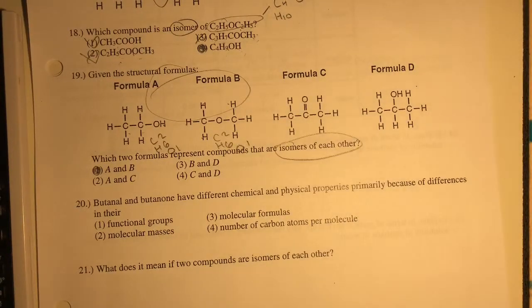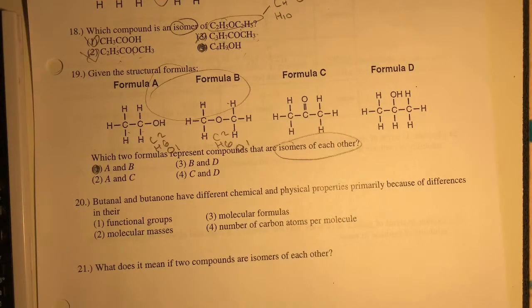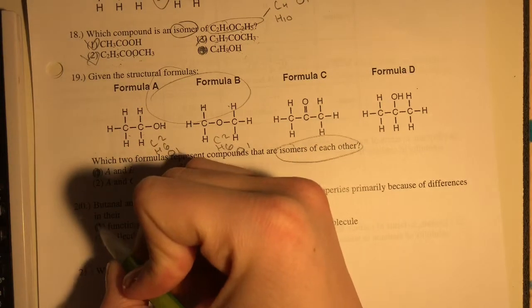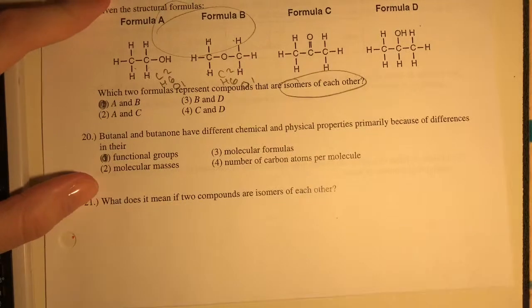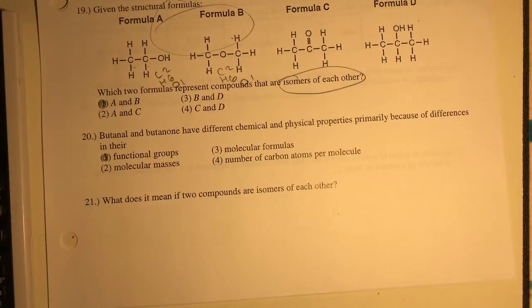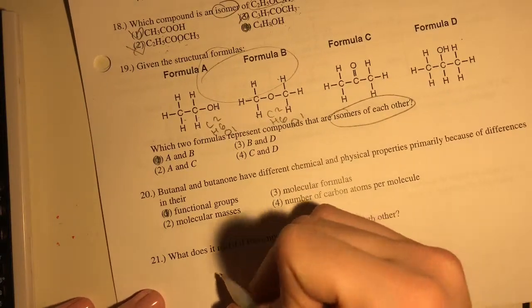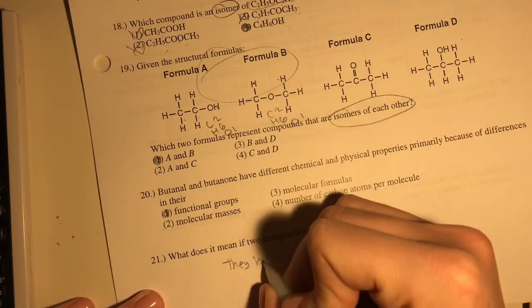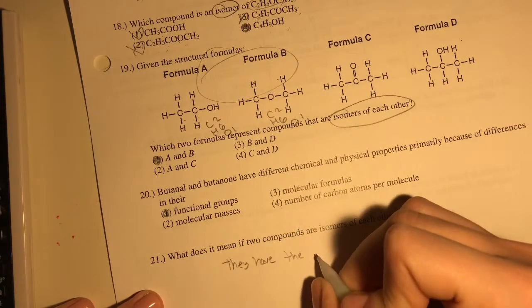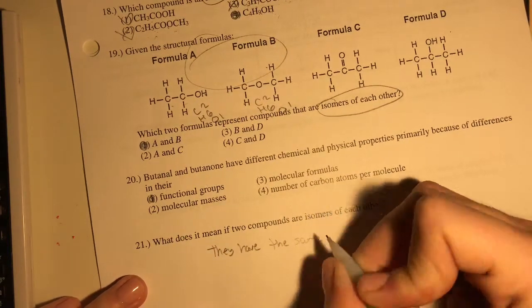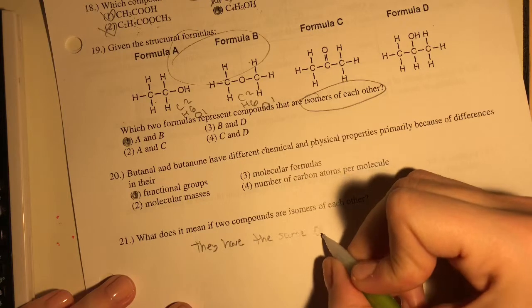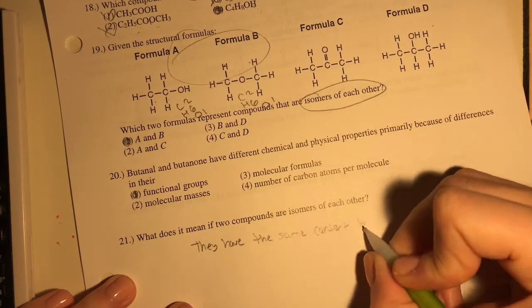So butanol and butanone have different chemical and physical properties, primarily because of differences in their functional groups. It's all about the functional group, which determines what they're going to do. So what does it mean if 2 compounds are isomers of each other? It means they have the same content but different structures.